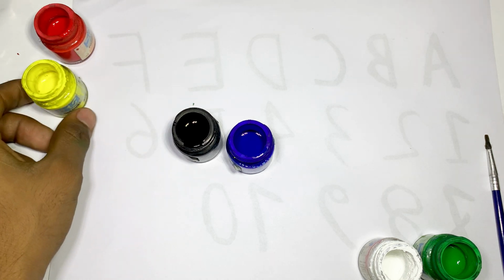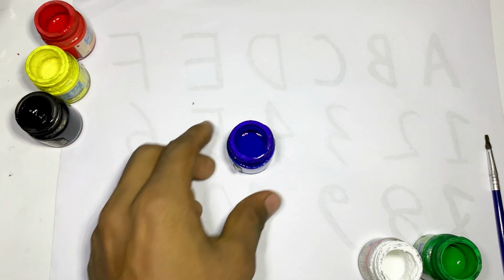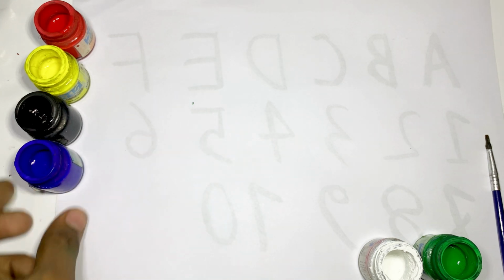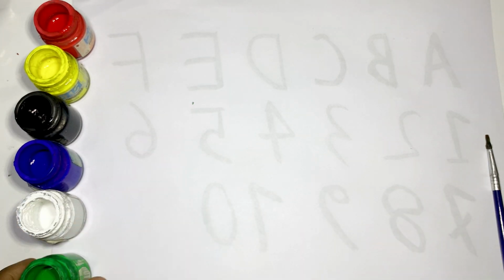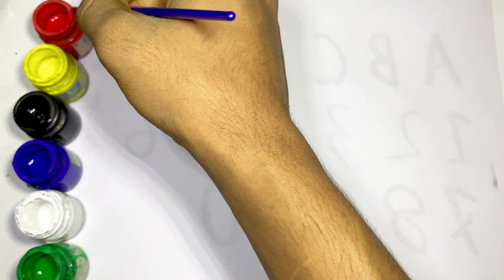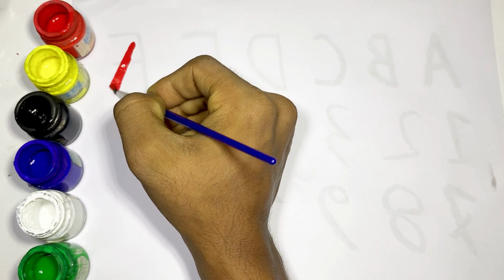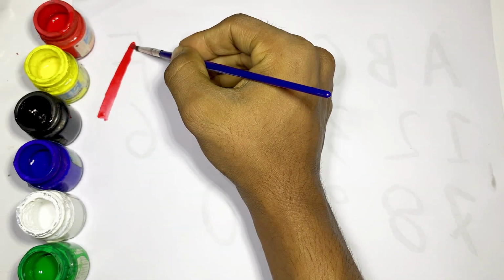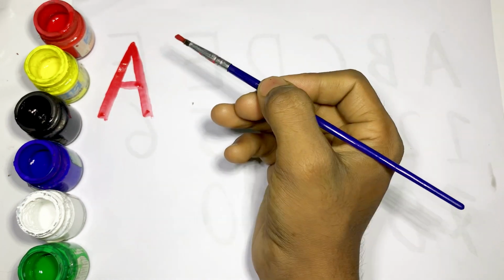Yellow color, black color, blue color, white color, and green color. Kids, now you draw alphabets, and first you draw A for apple, A for aeroplane, and use red color.